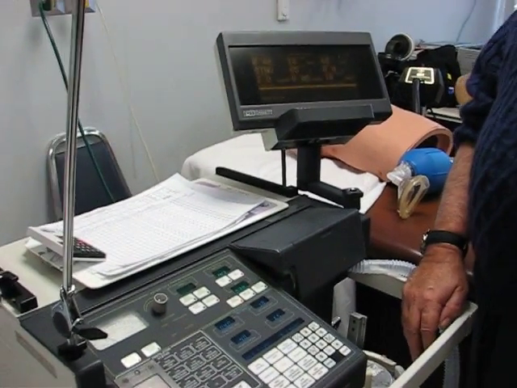I would say now I need to order a stat chest x-ray for ET tube placement, and in 30 minutes we need to get an ABG. And all right. That's the end of the procedure.